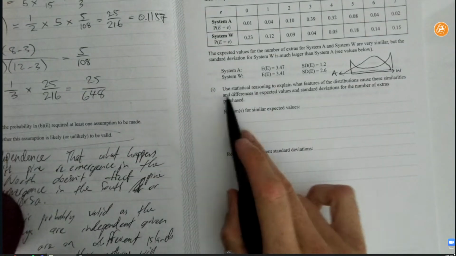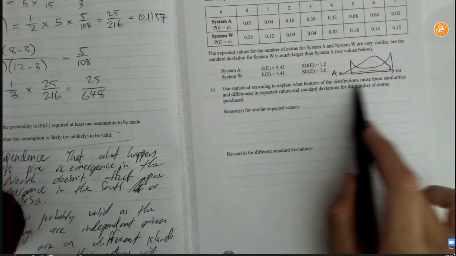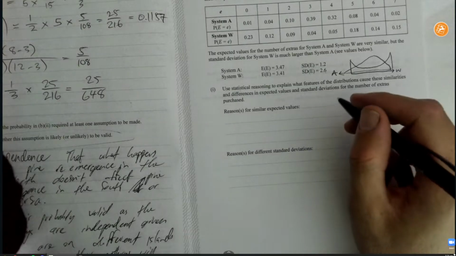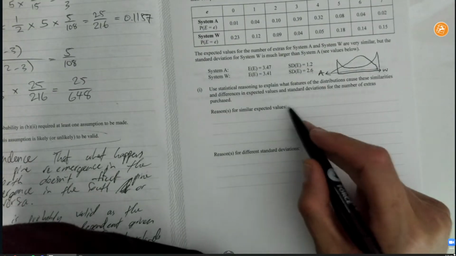But then we've got to fit in 2.5 lines, 3.5 lines. Can't even count. Yeah, use statistical reasoning to explain what features. Reasons for similar expected values. Okay, I think I can do standard deviations. I've got to think about this one a little bit better.